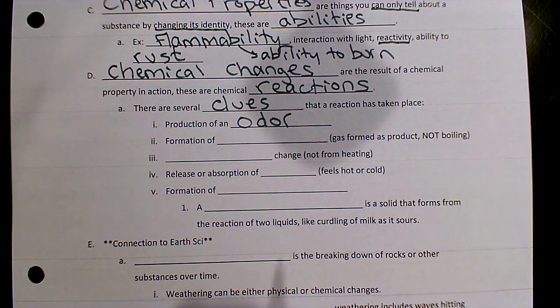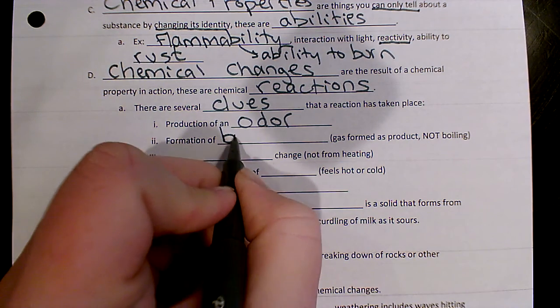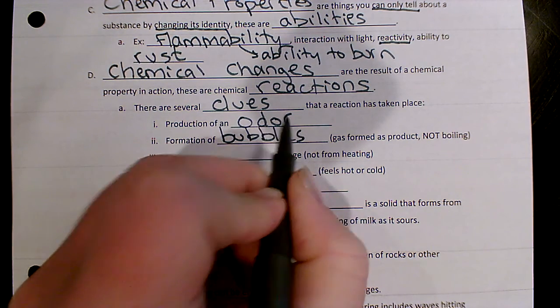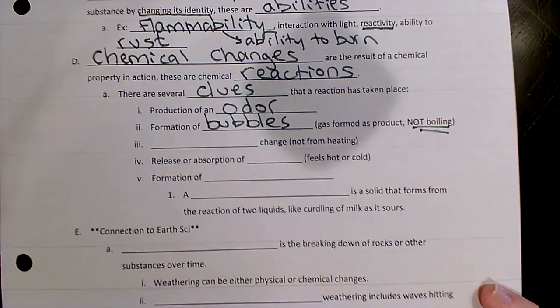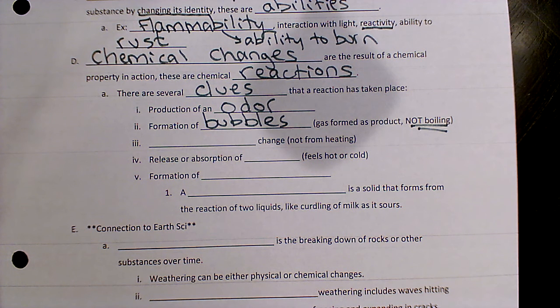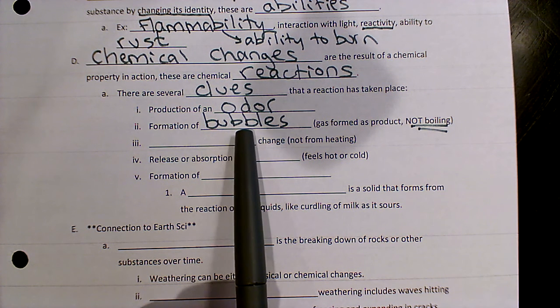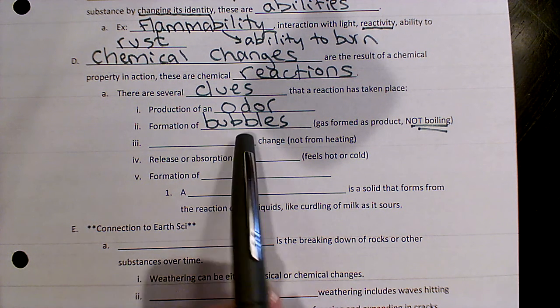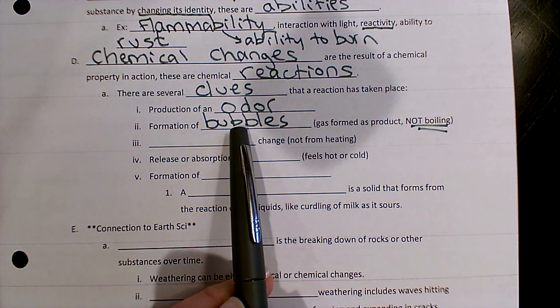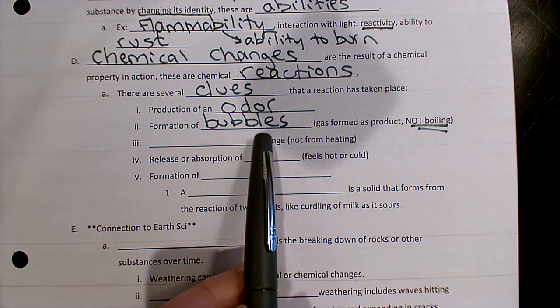Also, we could have formation of bubbles. And I'm not talking about when we boil something. That's kind of a key idea here. So we're having some chemical reaction take place that produces bubbles. The classic example: if I mix baking soda and vinegar together, it makes a bunch of bubbles. I didn't put the baking soda and vinegar on the stove and heat it up till it bubbled.